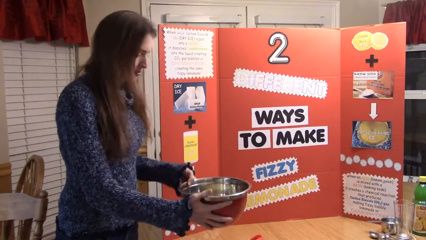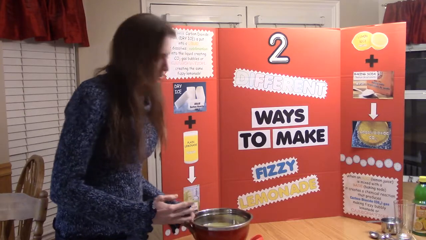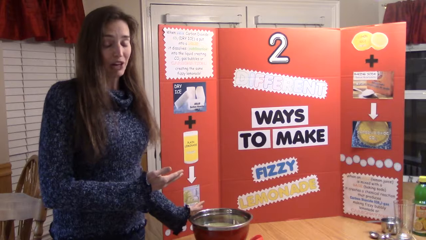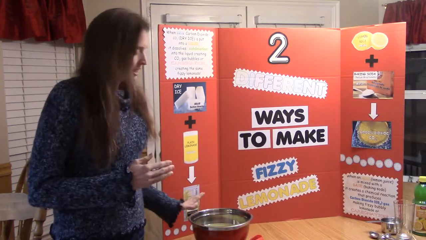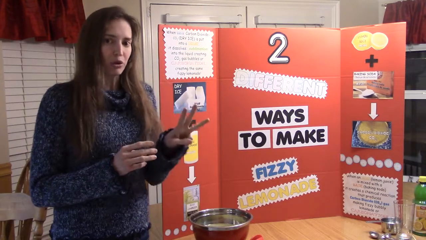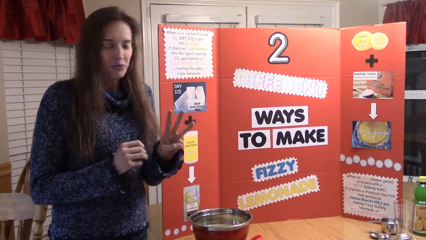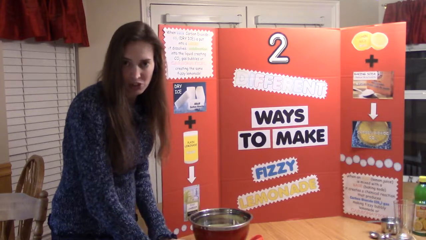Lemonade, as I have here, is what we call a liquid. Now, if children are already familiar with the states of matter, you can simply ask, what state of matter is lemonade? If they're not, you can explain that lemonade is a liquid. That's the form that it's in. There are 3 different forms or states of matter, 3 different forms that things can be. One is a solid, something that's nice and strong and keeps its shape.